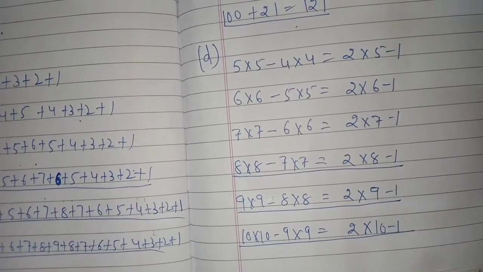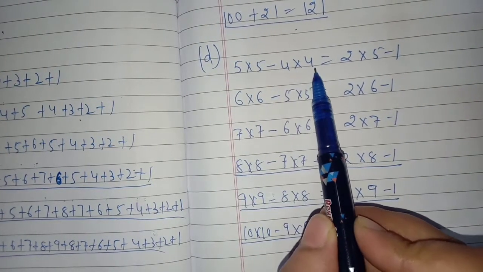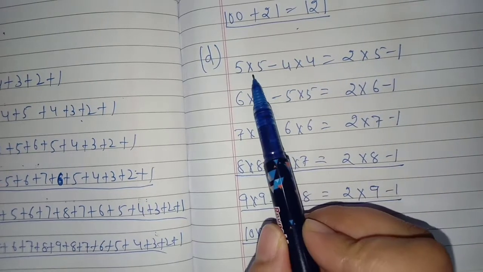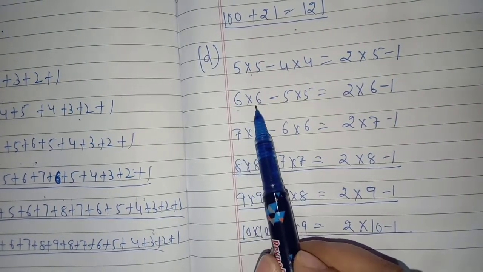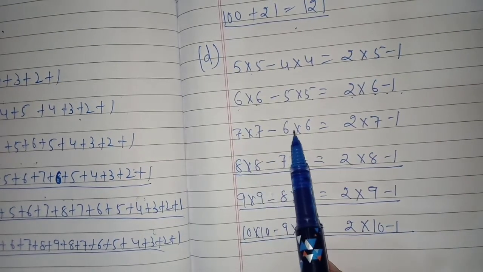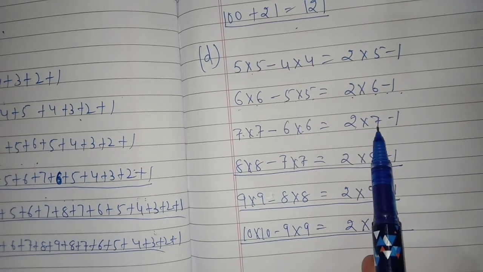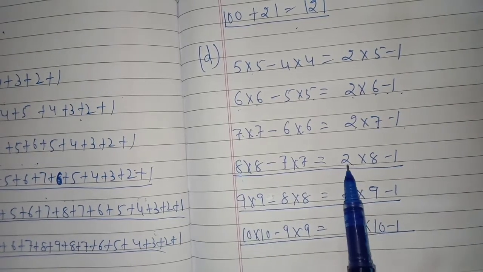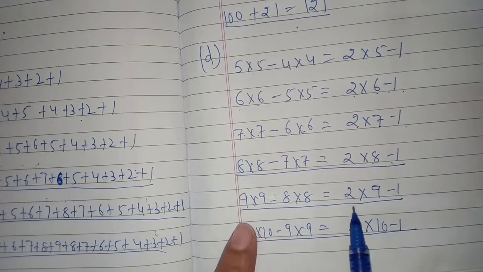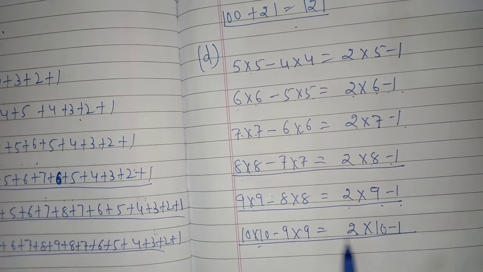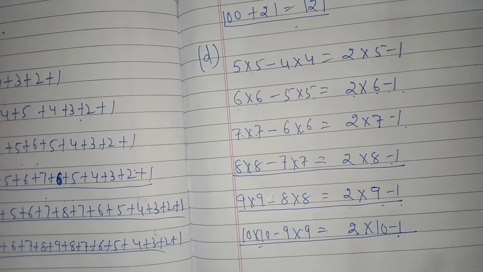Now next part D. 5 into 5 minus 4 into 4. So how do we do it? Twice of 5 minus 1, twice of the greater number. Fine. Then 6 into 6 minus 5 into 5. Then twice of the greater number minus 1. 7 into 7 minus 6 into 6. It means twice of the greater number, that is 7, minus 1. Similarly, twice of the greater number 8 minus 1. Then twice of the greater number 9 minus 1. And at last twice of the greater number 10 minus 1. Fine. So this is how you can complete the given pattern.